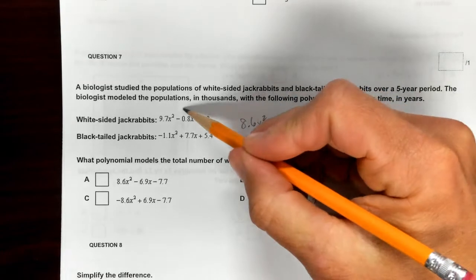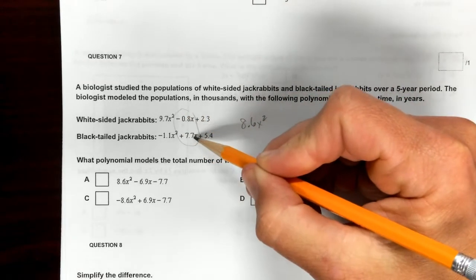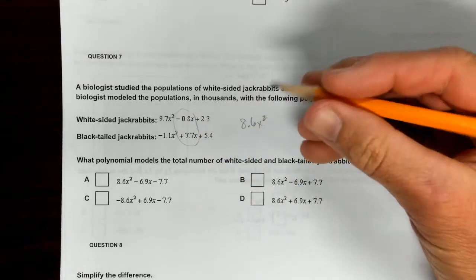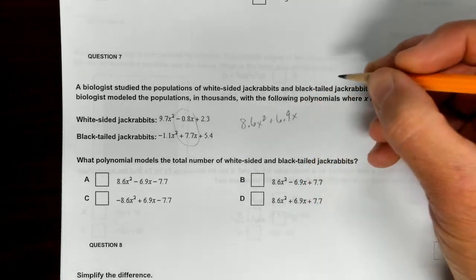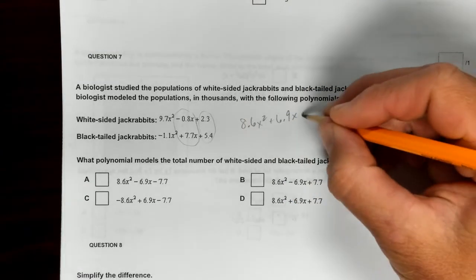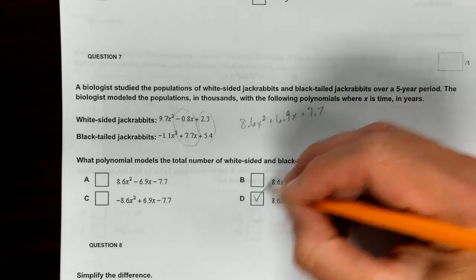Okay, now I want to combine these like terms. So you have a positive 7.7, you subtract 0.8. That's going to give you a positive 6.9x. And then we combine these and we get plus 7.7d.